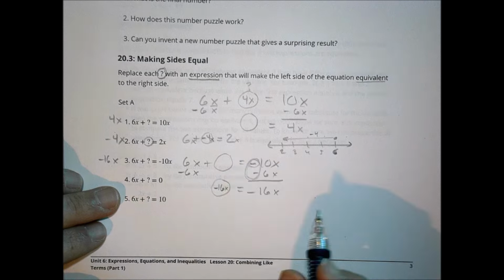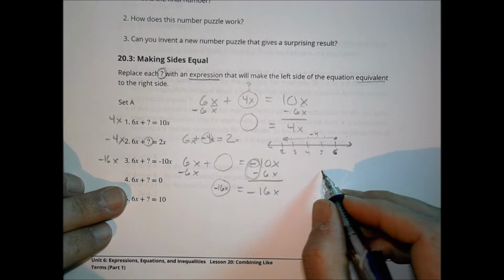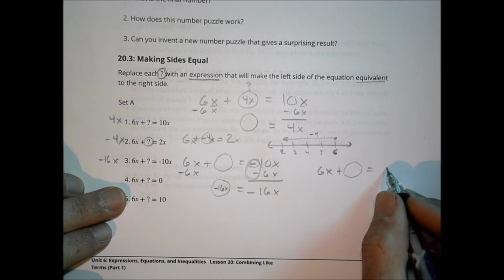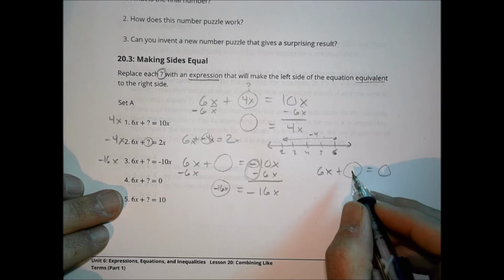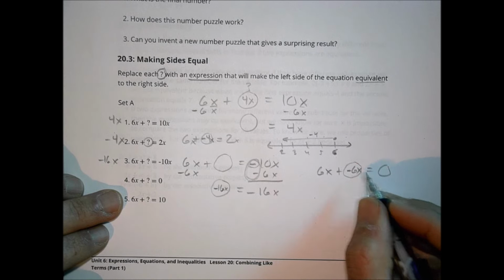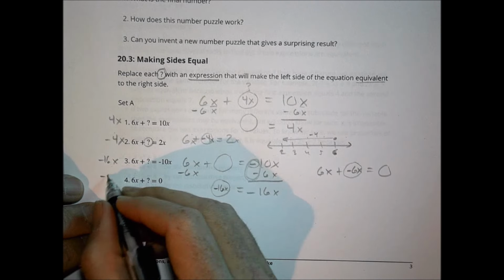Number 4 is a little different, and so is number 5. So let's take a look at number 4. Number 4 says you have 6x plus something is going to get you to 0. All right, so I want it to simply go away. So to make it go away and be left with nothing, I want to take away what I have, which is 6x, because 6 minus 6 is 0. So that's not too bad there.